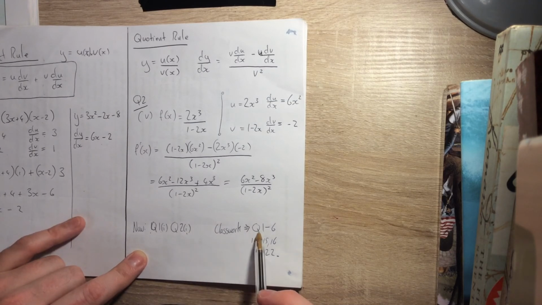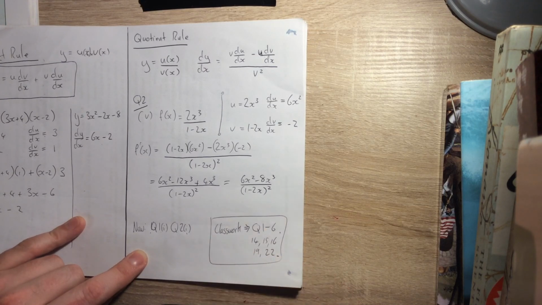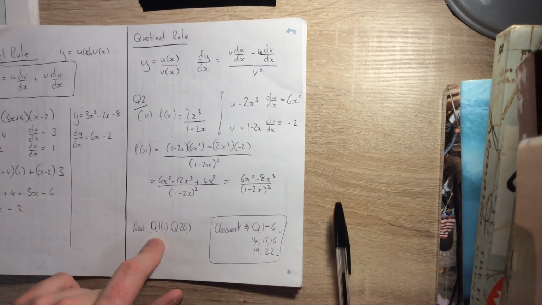In class tomorrow, we're going to finish questions 1 to 6 and then do 14, 15, 16, 19 and 22 if we have time. Okay, so if you could take them down and try these two questions, and I'll see you tomorrow.